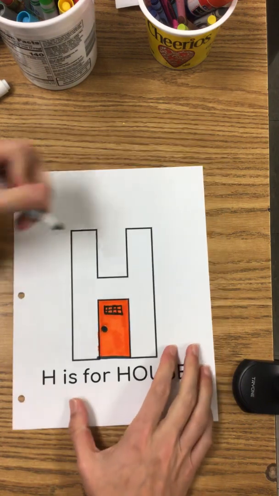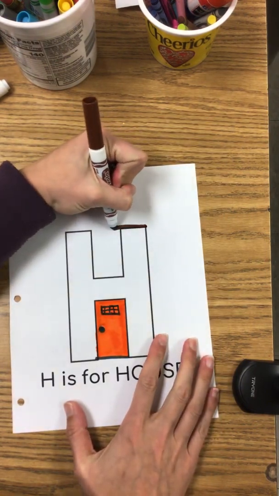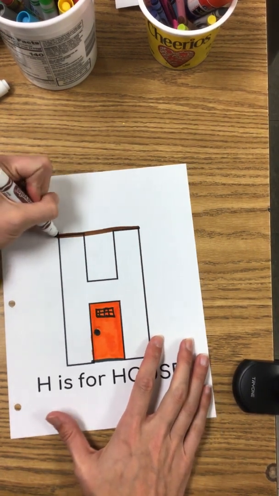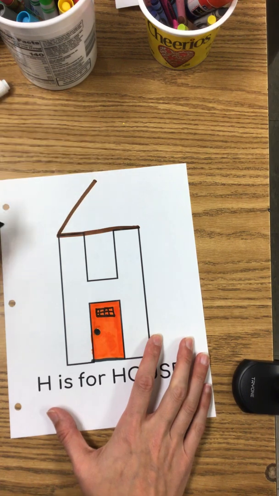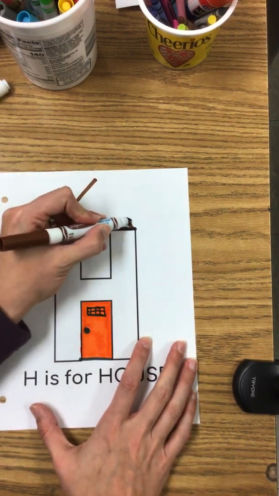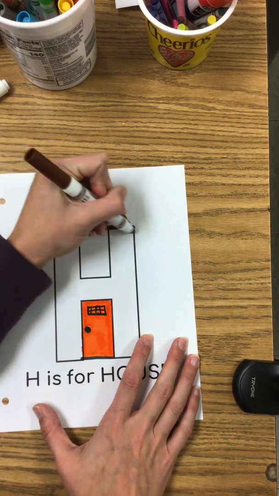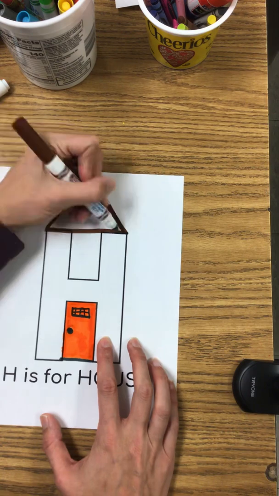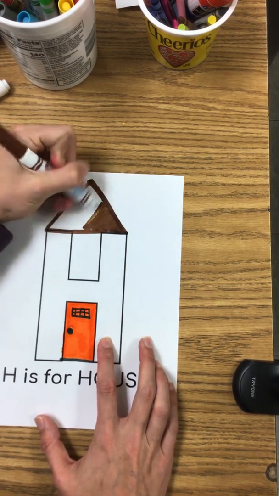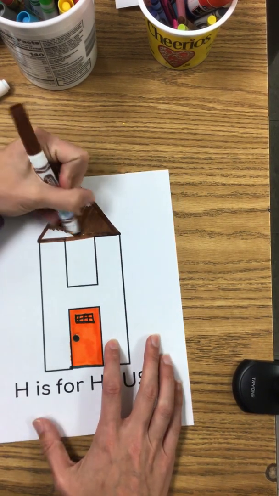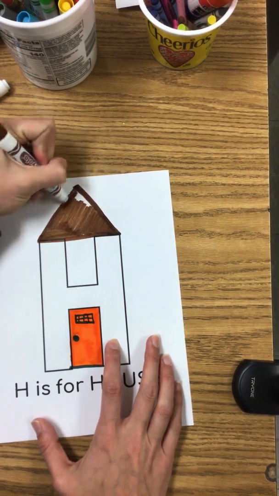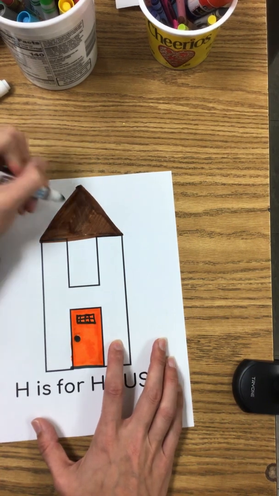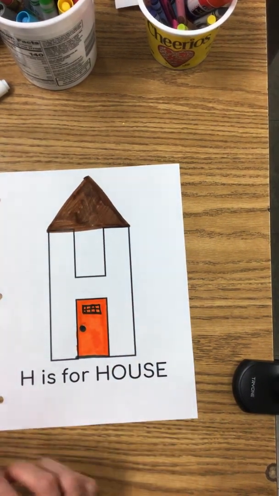So our house needs a roof. So I'm going to do brown for my roof. So I'm going to do a line across the top. And then I'm going to make a triangle. So I'm going to do one line going up and one more line to meet it. So I'm making a triangle roof. And then I'm just going to color that in. And if you want to make shingles on your roof, you can. But I'm just going to do a simple brown roof. If you want your roof to have like a window, like maybe there's an attic up there, you can do that.